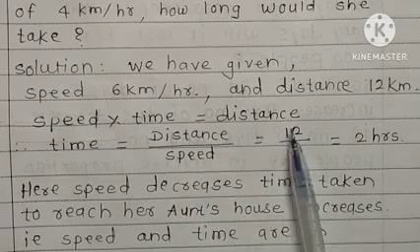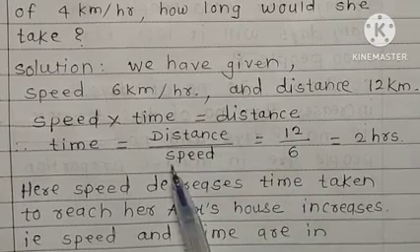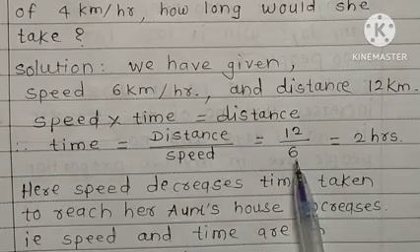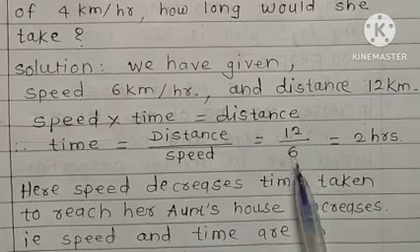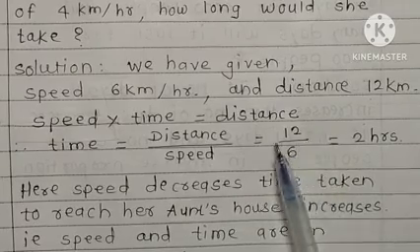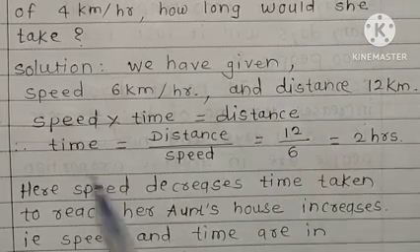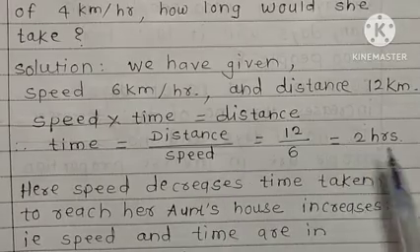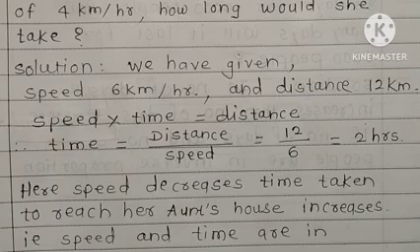Now distance is given, 12 km. Speed is given, 6 km per hour. If you simplify, 6 2s are 12. That means time taken is 2 hours. Now 2 hours is the answer to the first question.